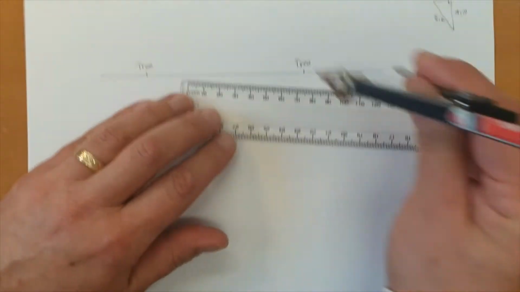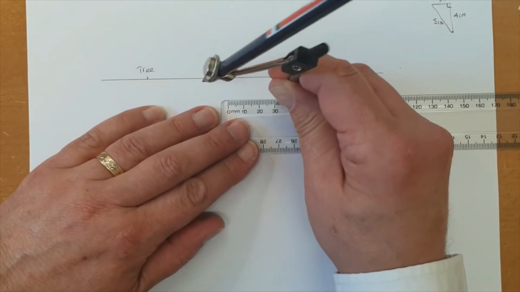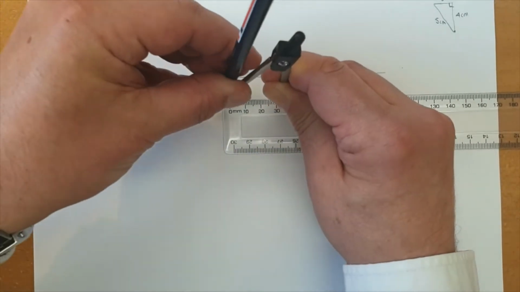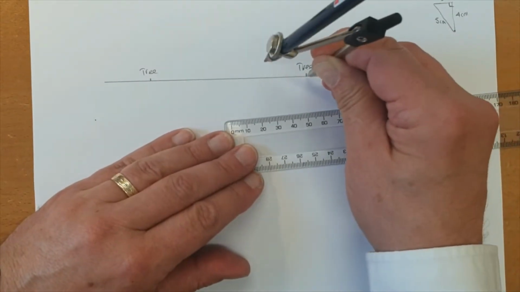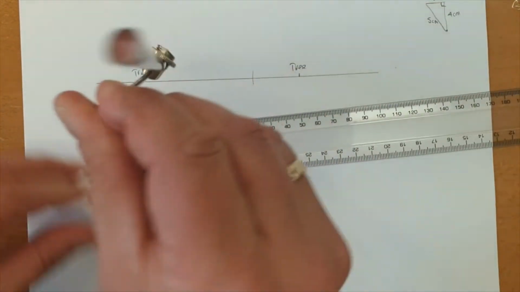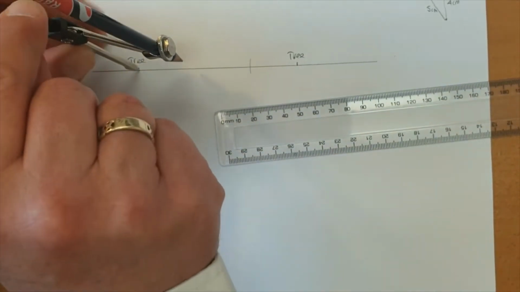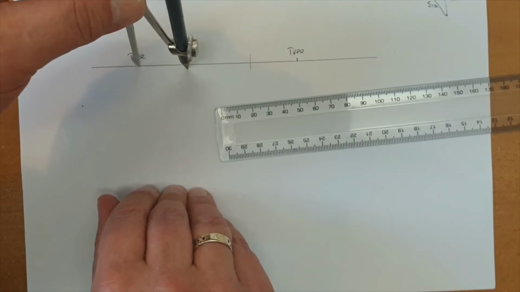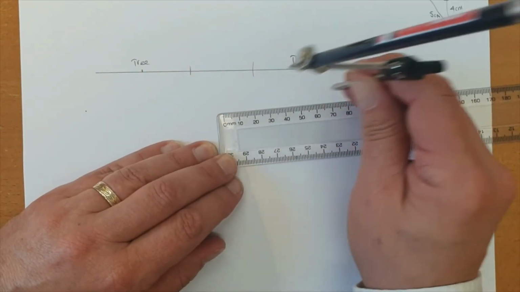So using my ruler and compasses, bear in mind we only have a ruler and compasses to use, I'm going to open my compasses to 3 centimetres. There it is. And I'm going to draw an arc there. I'm going to do the other one at the same time. So while I've got it open at 3, and there we go. So bear in mind I'm doing 3-4-5 triangles.